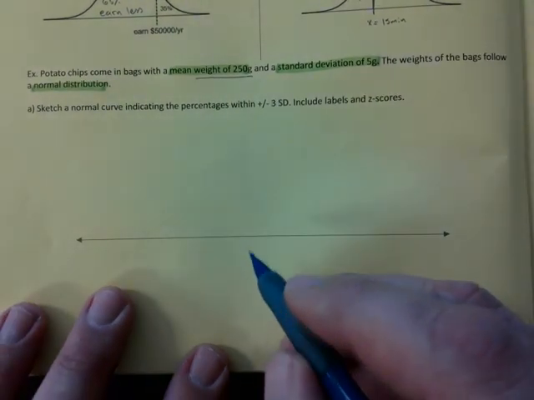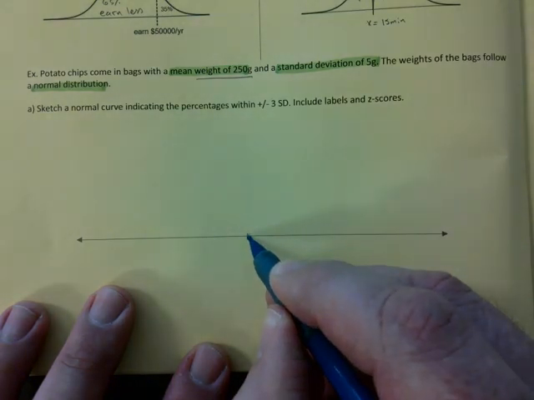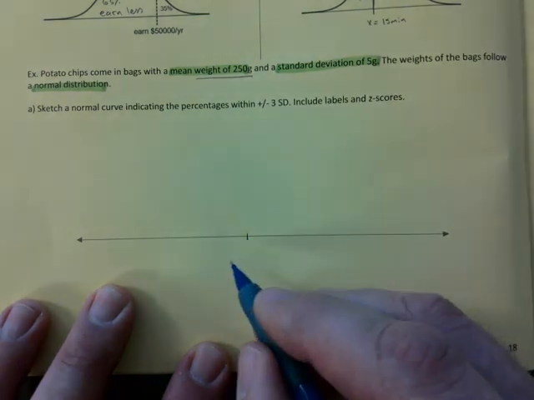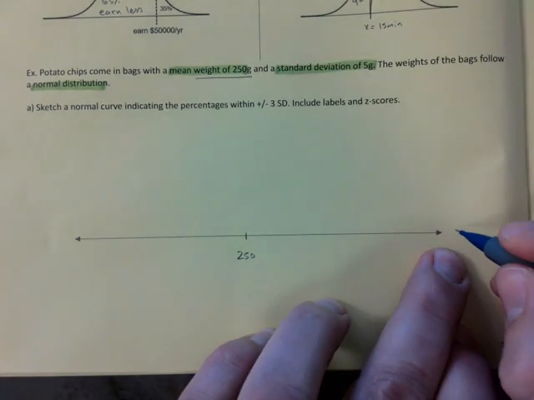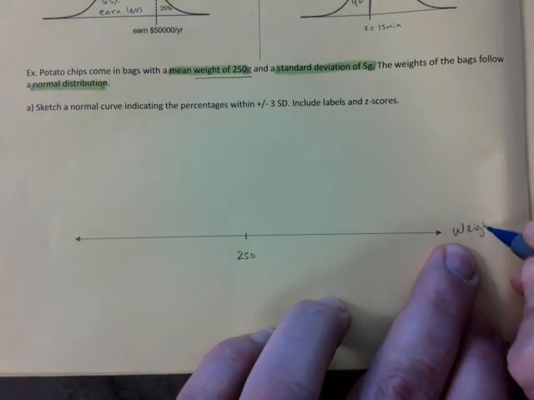I will kind of get you started, but I won't talk a whole lot for this, okay? Don't forget your labeling.